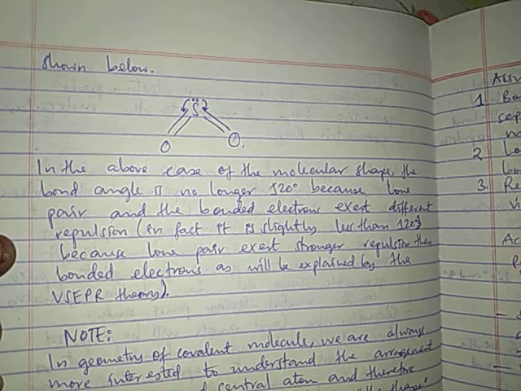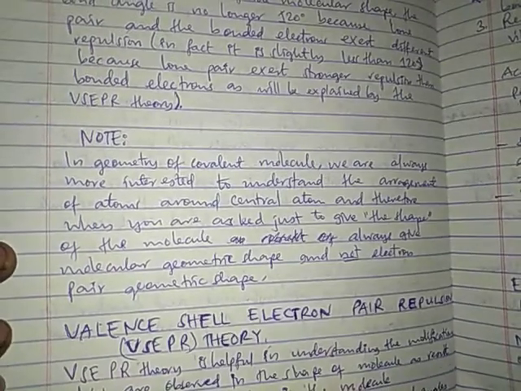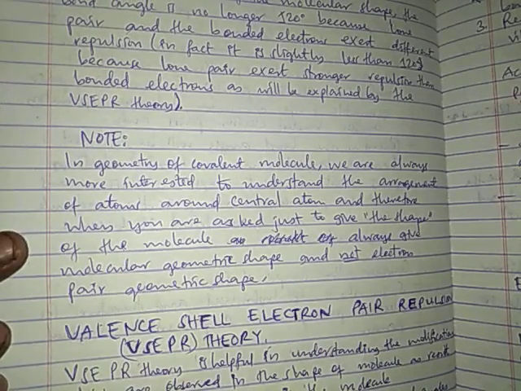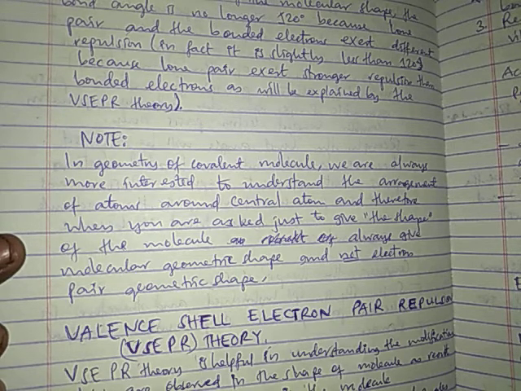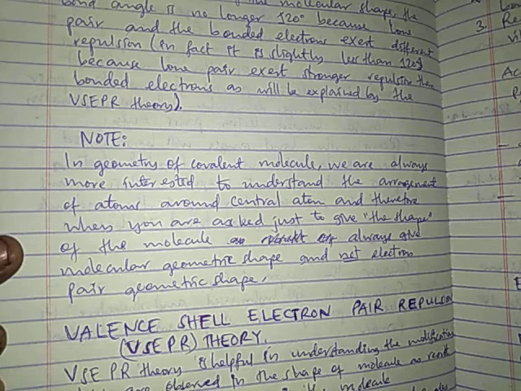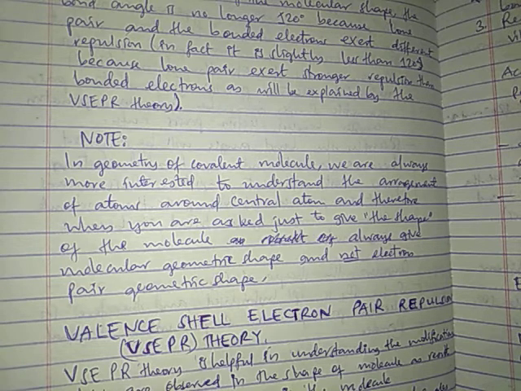Now note, in the geometry of covalent molecules, we are always more interested in understanding the arrangement of atoms around the central atom, and therefore when you are asked just to give the shape of the molecule, always give the molecular geometric shape and not the electron pair geometric shape. So if you are asked about the shape of the molecule, just mention the molecular shape rather than the electron pair geometric shape.